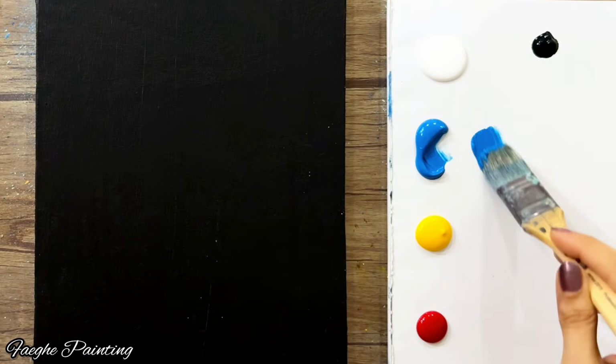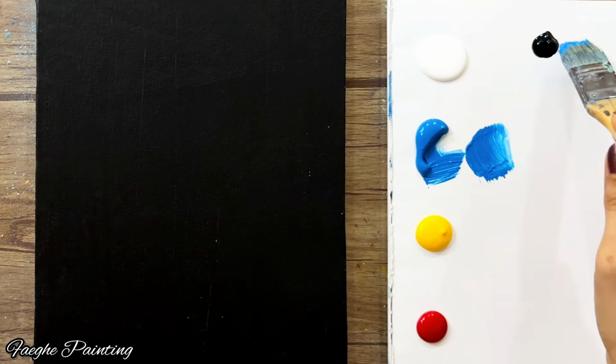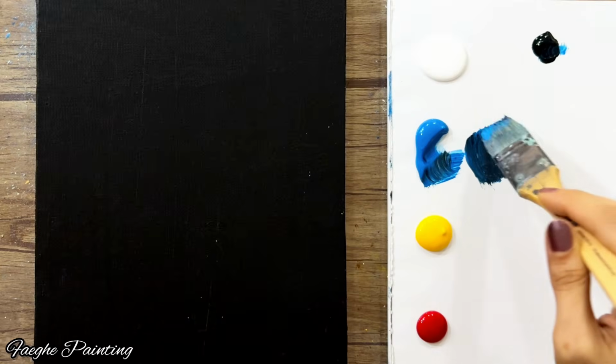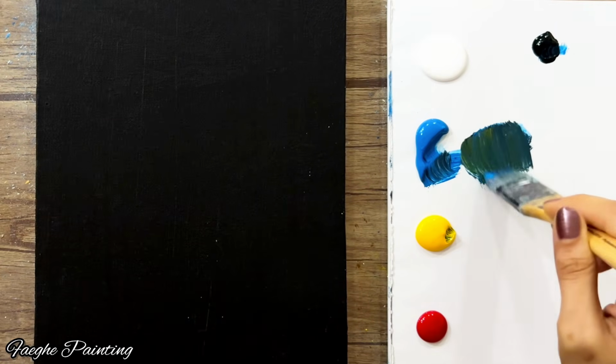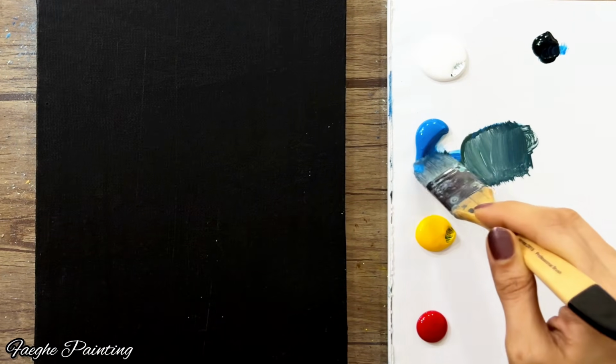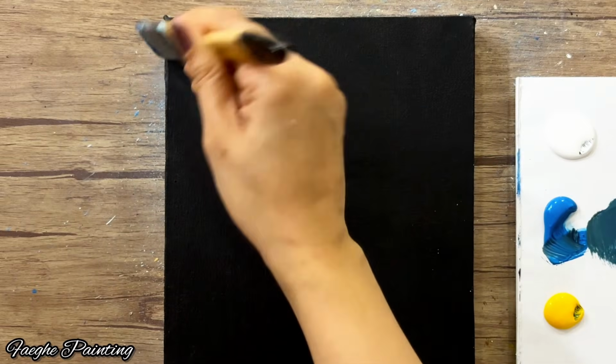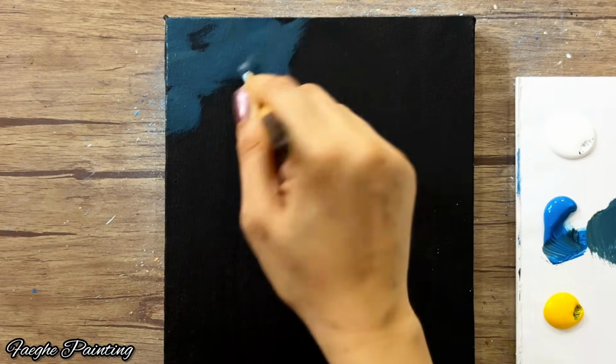Today we're going to create a peaceful yet dramatic rainy scene on a black canvas, a cozy little wooden cabin surrounded by a misty forest, with rain pouring down from the sky and warm golden light glowing through the window.